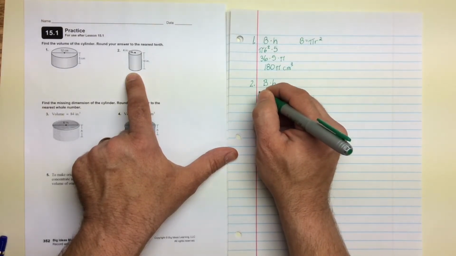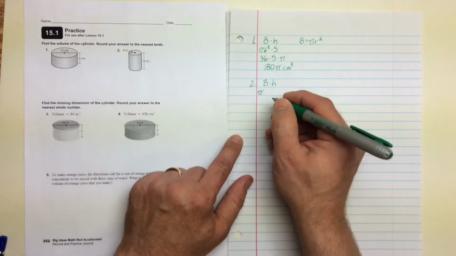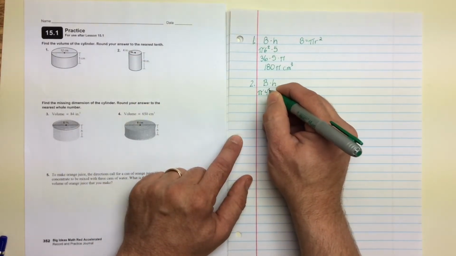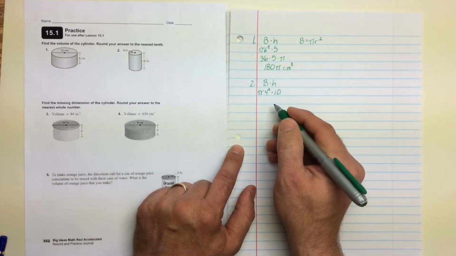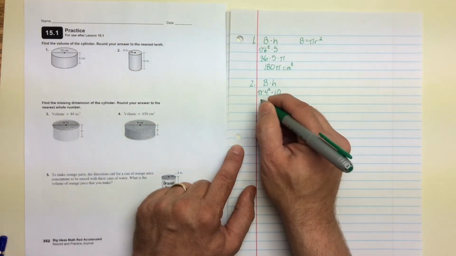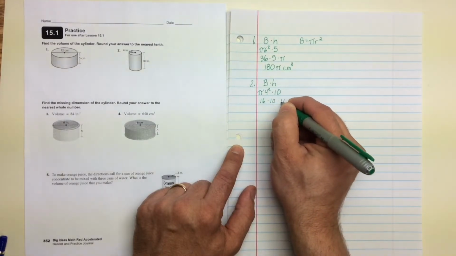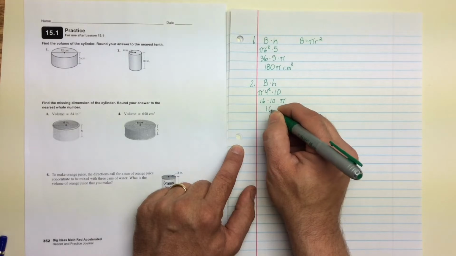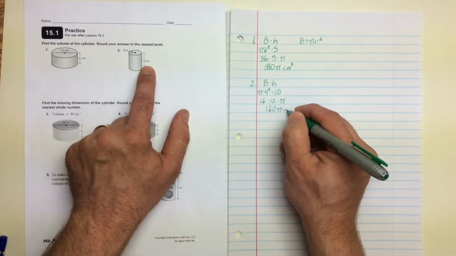B is going to be pi r squared. The radius is 4, so pi 4 squared times the height of 10. So 4 squared is 16, so 16 times 10 times pi will be 160 pi inches cubed.